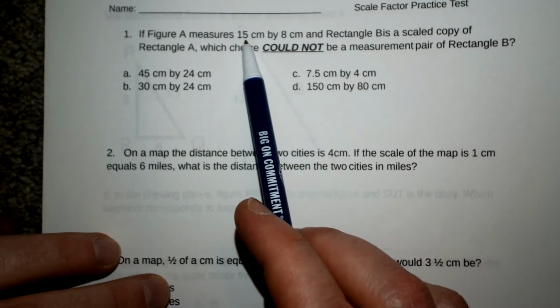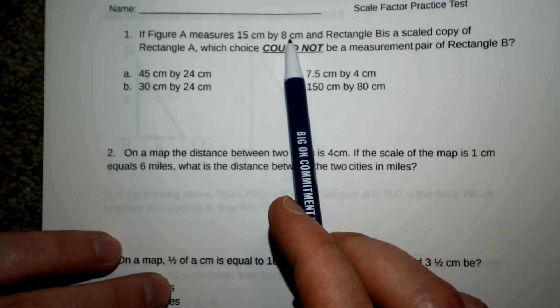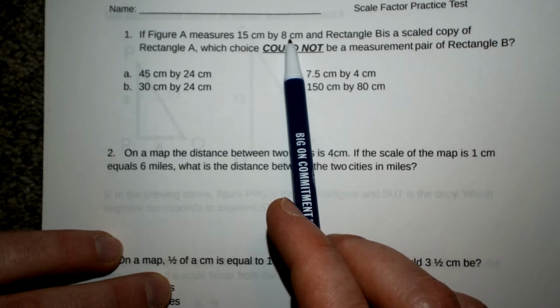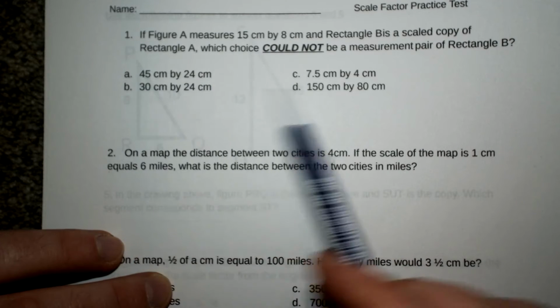So, number one, if figure A measures 15 centimeters by 8 centimeters and rectangle B is a scale copy of rectangle A, which choice could not be a measurement pair of rectangle B? So we're not looking for the ones that are possibilities, we're looking for the one that's not. So remember that we will take this value and this value, multiply by one number, which would be the scale, and then see if it works out.